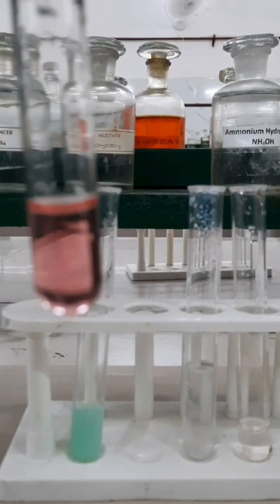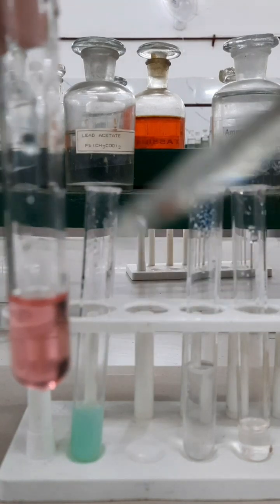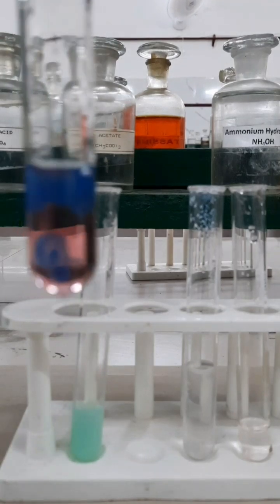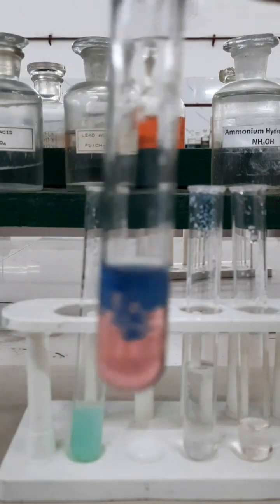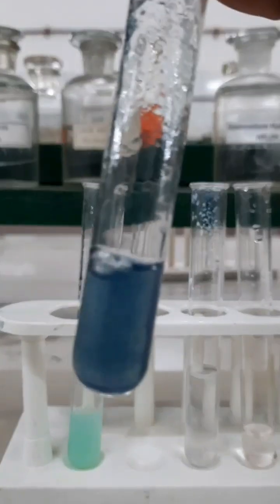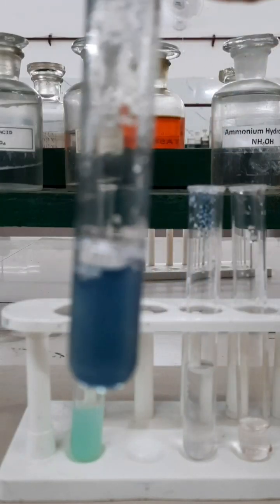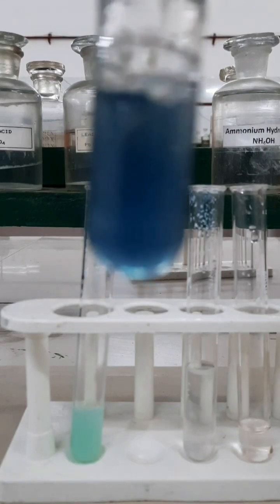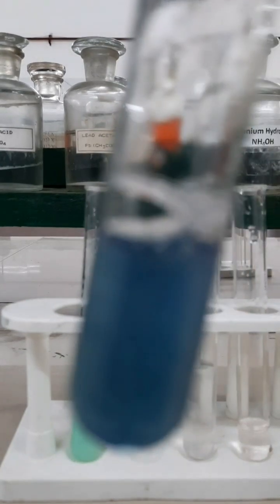In another test tube I have taken the aqueous solution of cobalt acetate and now I am adding sodium hydroxide solution into it. A deep blue colored complex of cobalt hydroxide will be obtained. It is a tetrahedral complex and it is deep blue in color. Now this blue colored tetrahedral cobalt hydroxide complex solution will be obtained.